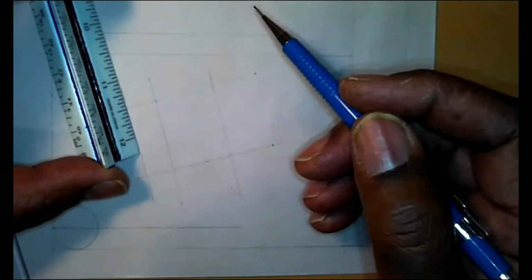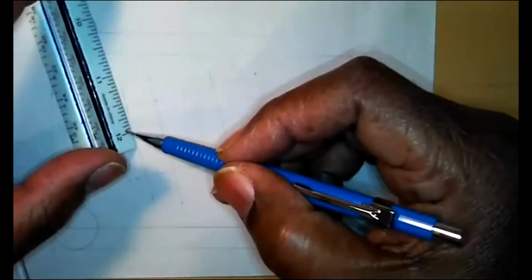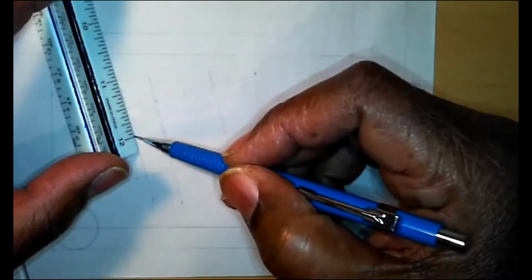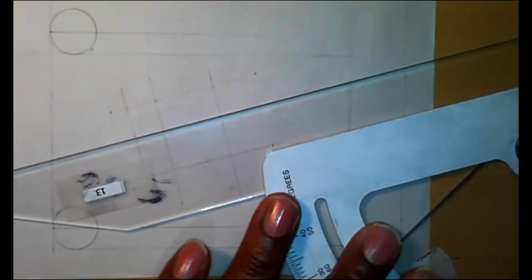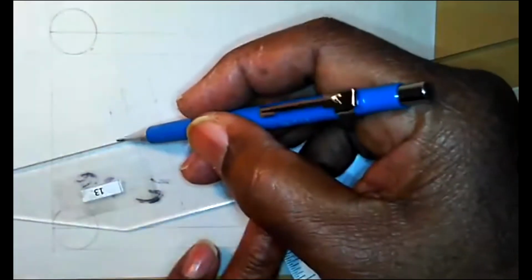Okay. All right. So now from this line here, we're going to draw a line parallel to it. That's just going to be half of an inch away. Of course, we're going to draw it at 15 degrees. Cool.